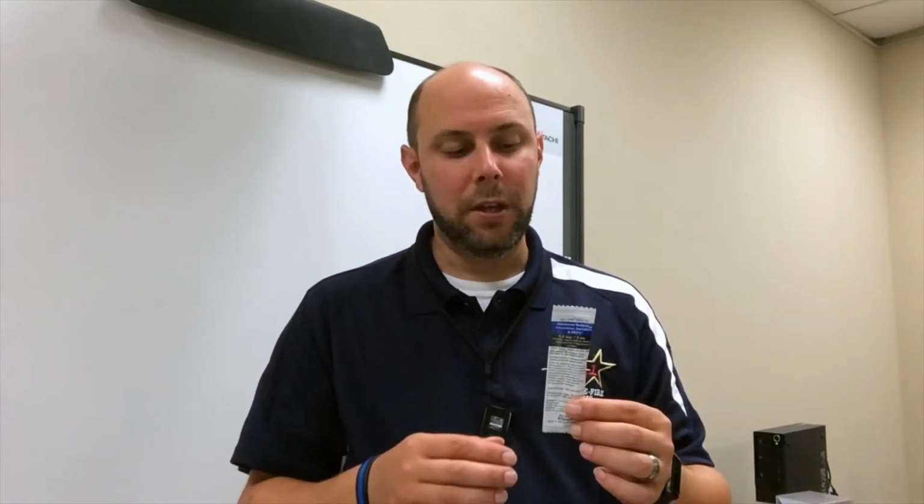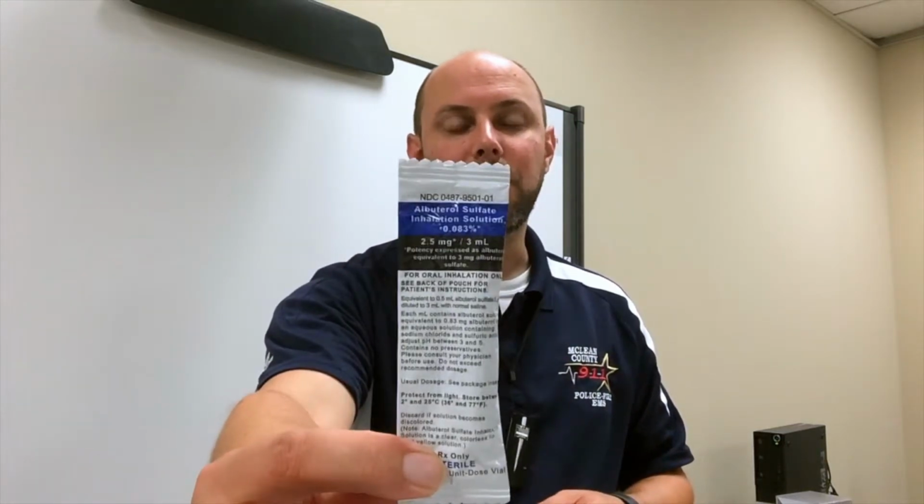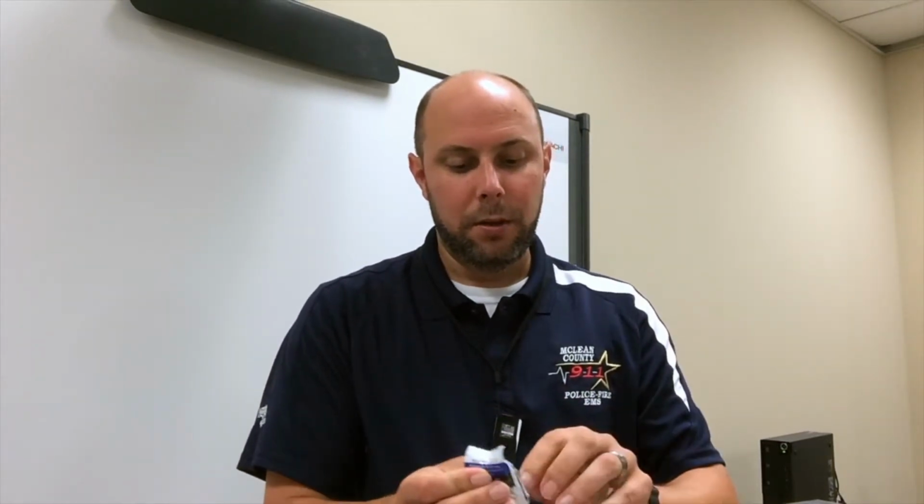And the dosage of this is 2.5 milligrams in 3 milliliters of solution. We're not measuring it out. It's already pre-filled, and I'll show you that here in just a second. This is how it comes packaged, your albuterol sulfate. We can open it up here. Comes in a clear tube, okay, like this.